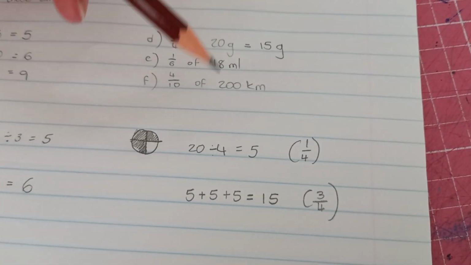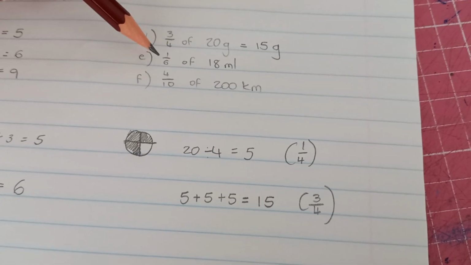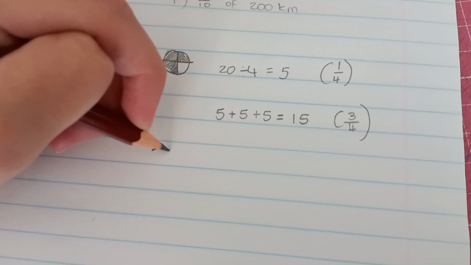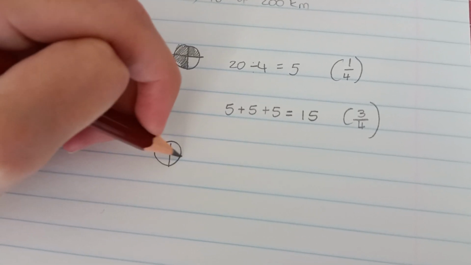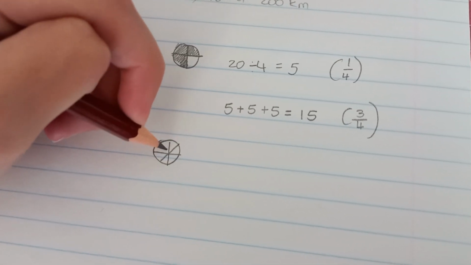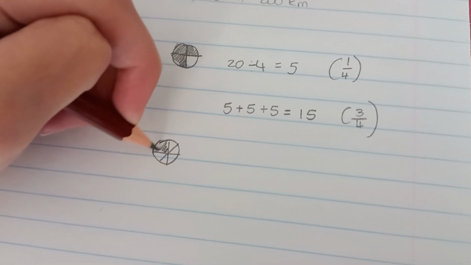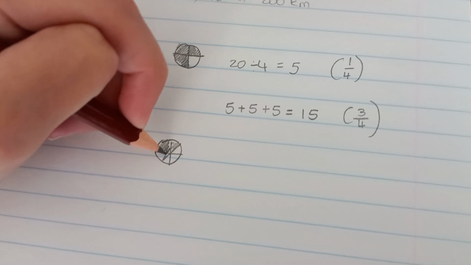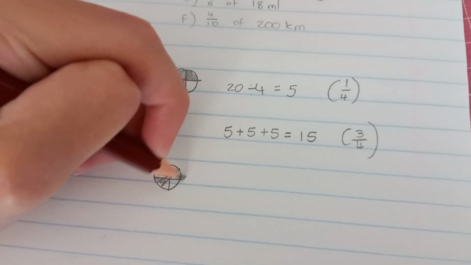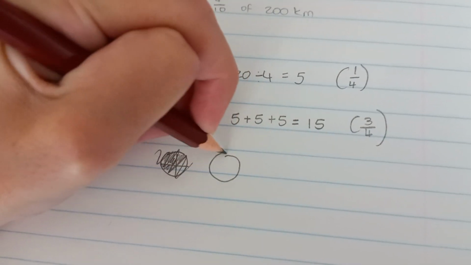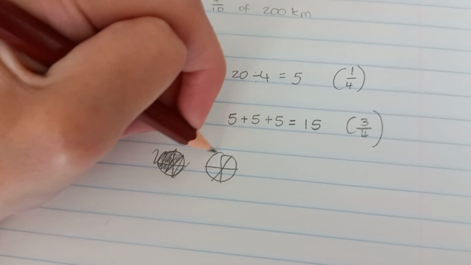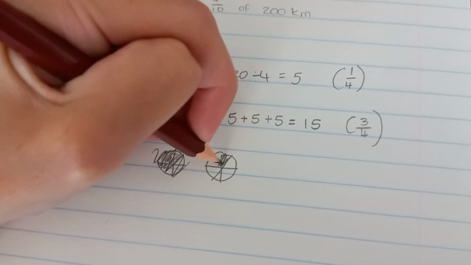So let's just go through these last ones here. 1/6 of 18 moles. So when we imagine a sixth, we imagine a chart in 6 different pieces. 1, 2, 3, 4, 5, 6. Okay, and 3 pieces colored in. Okay, that's 3 over 6, but obviously 1 over 6 will just be one of those pieces colored in.